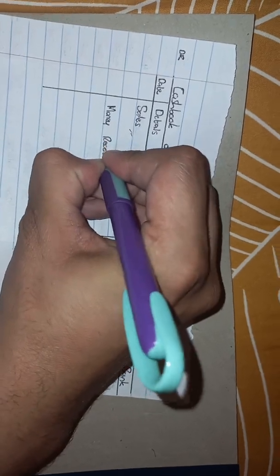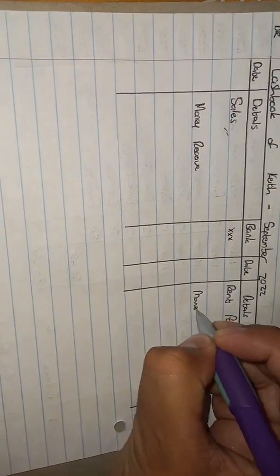But it's just important to note that on this side, all of your money received comes, and then on this side is all of the money that you have expended, so money paid on this side. And that's basically what your cash book is. In another video, I will just show an example of transactions that we may receive and how we record them.